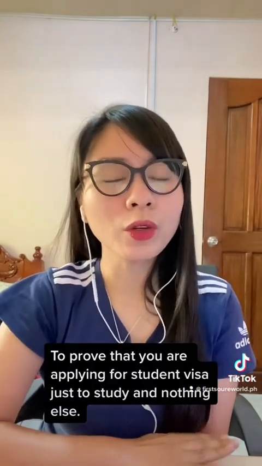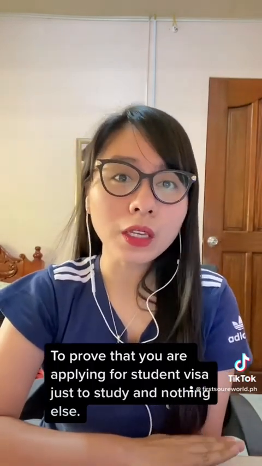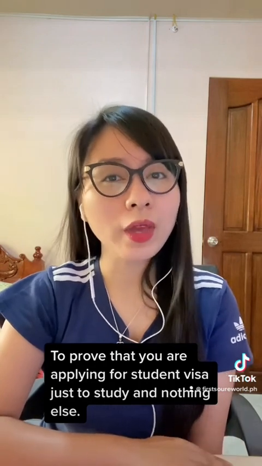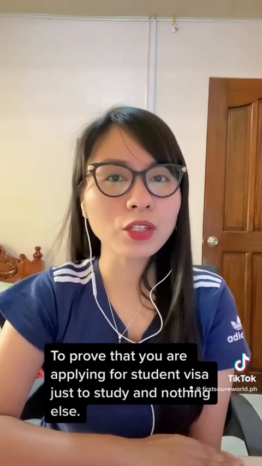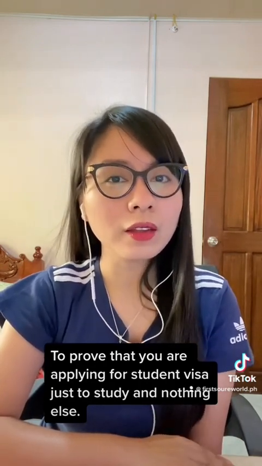It is needed to substantiate your claim that you are a genuine student and that you will not use this student visa that will be granted, hopefully, to you for other purpose such as having a permanent residency. Australia wanted to ensure that you are just going to their country temporarily just to get a good educational qualification, and then soon afterwards you'll go back to your home country.